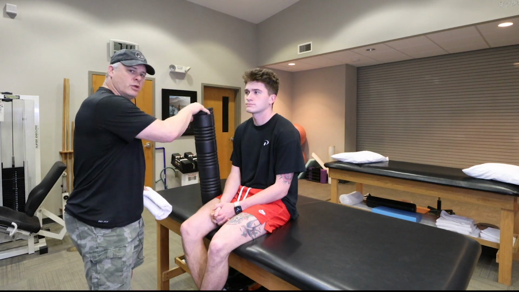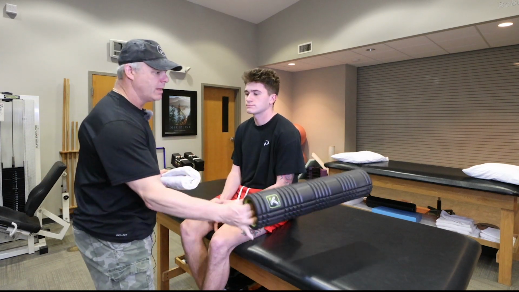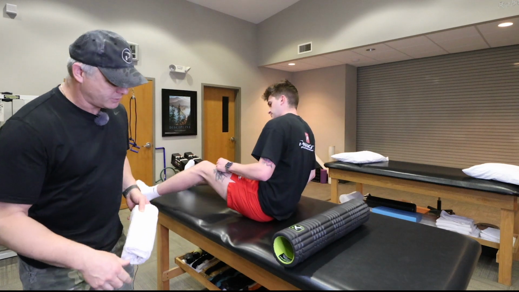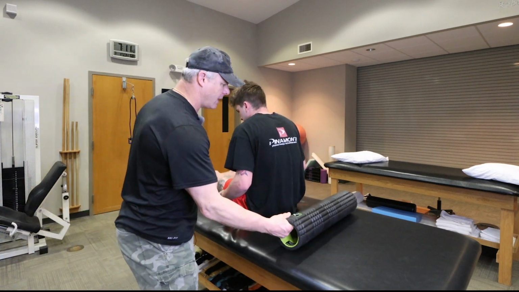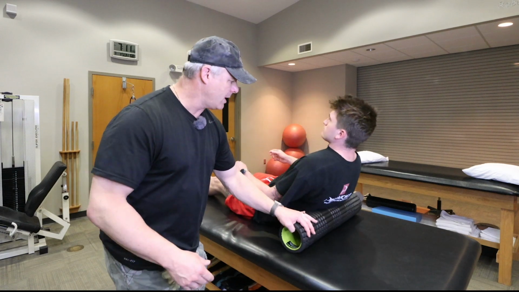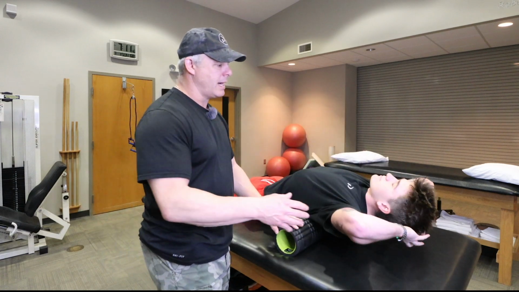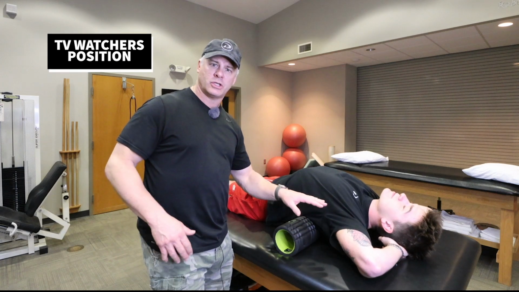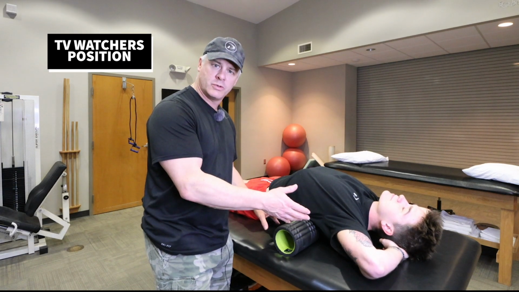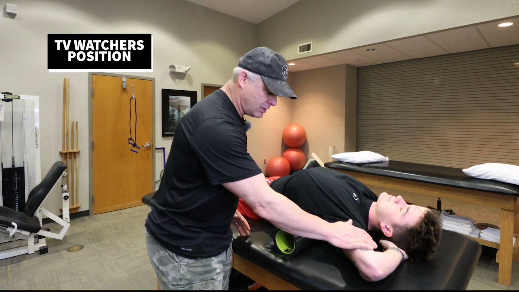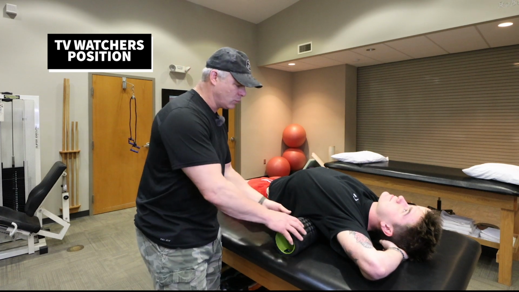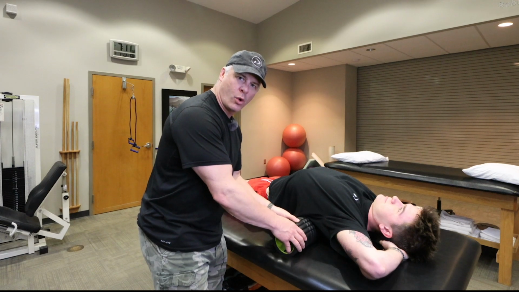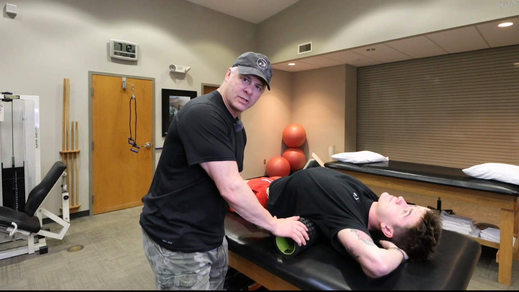Now for today, we're gonna use this nice little roller here, and I can put some links in the description if you want it. Don't really care. Your towel roll does great, just fine. This gives you some firmness. So you're gonna just put your hands behind your head. I call this the TV watcher's position because he's in some external rotation. So we're getting some rotation in the shoulder, and wherever you feel that thoracic tightness is where you're gonna want to place that roll, whether it's a towel roll or whether it's this roll.